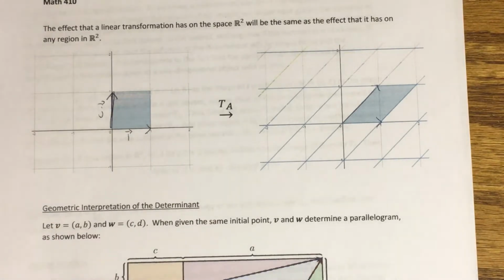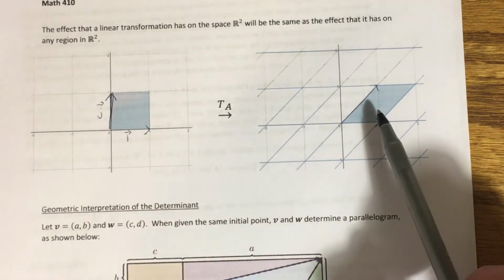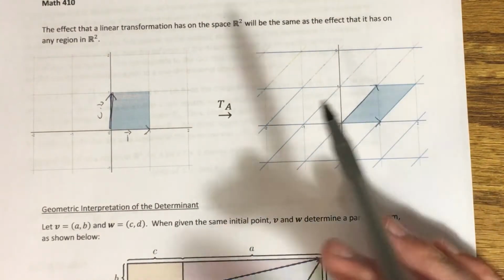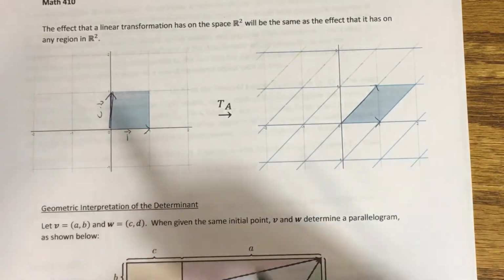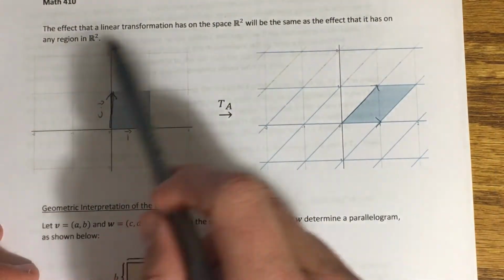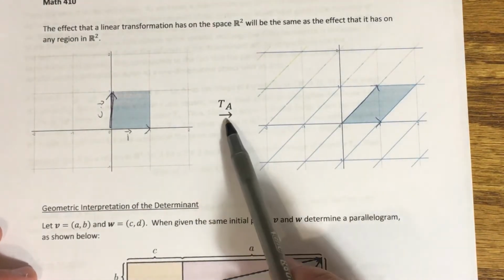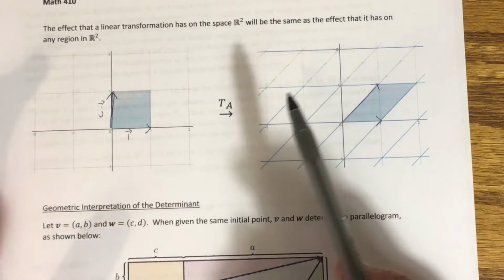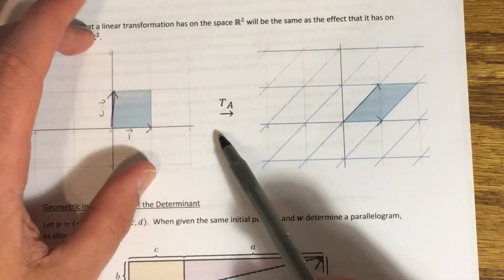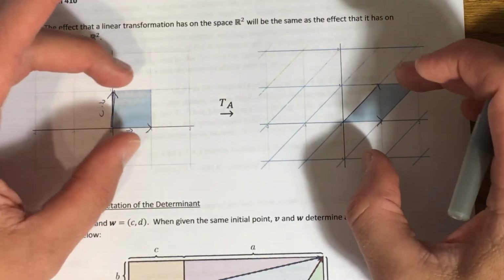Now that's interesting, but a consequence of that is much more useful. This only concerns squares and parallelograms. However, because of the way linear transformations transform space, these grid lines are kept parallel and equally spaced. A consequence is that if I took any general region, whether a square, a circle, or some big blob looking shape, and plugged it into my linear transformation, the comparison between the original region and its image will be proportional to the change in this area to this area.